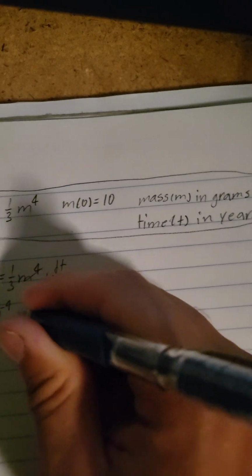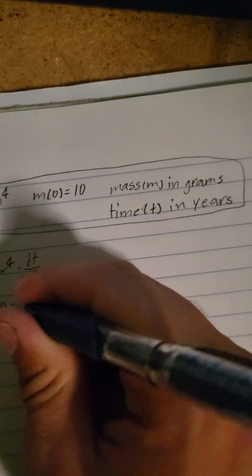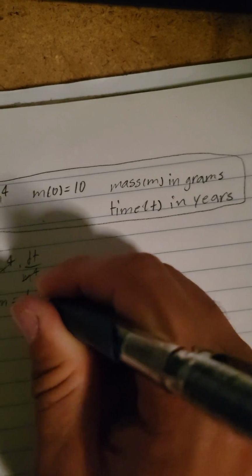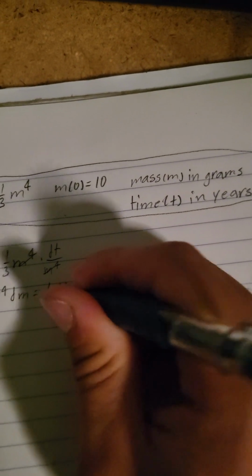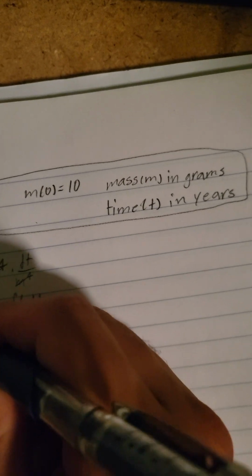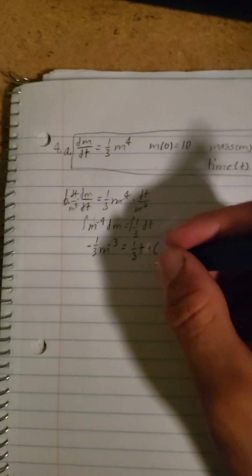And I get, it'd be easier if I write it as m to the negative 4th dm equals a third dt. I can take the integral of both sides now. And m to the negative 3, over negative 3, equals a third t plus c.